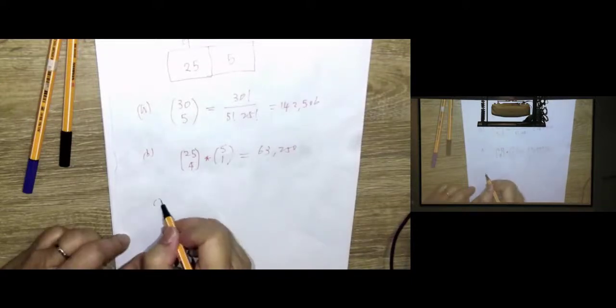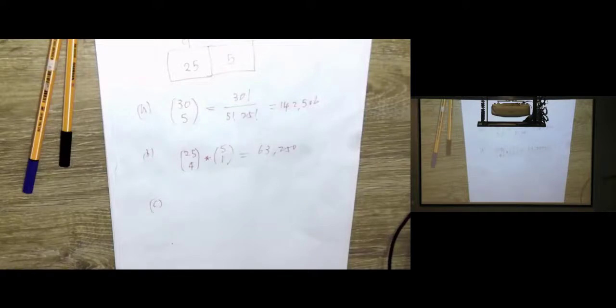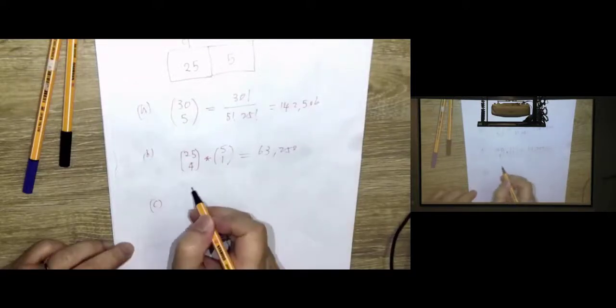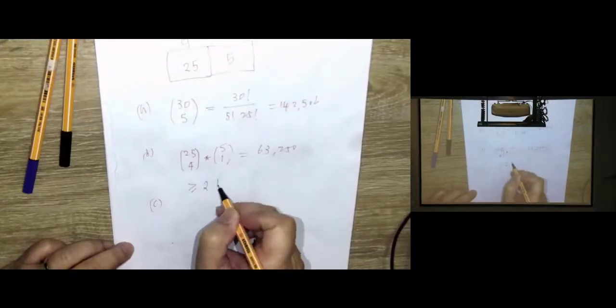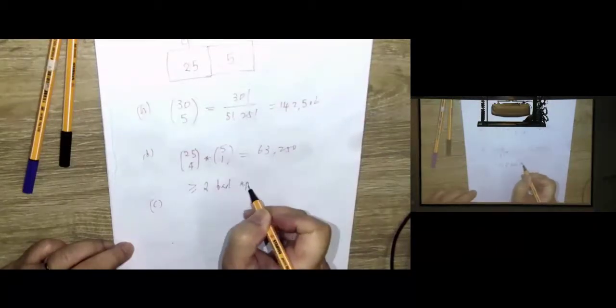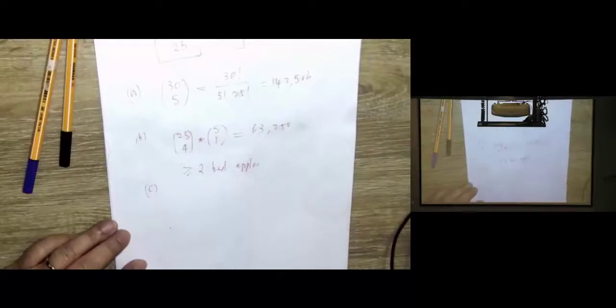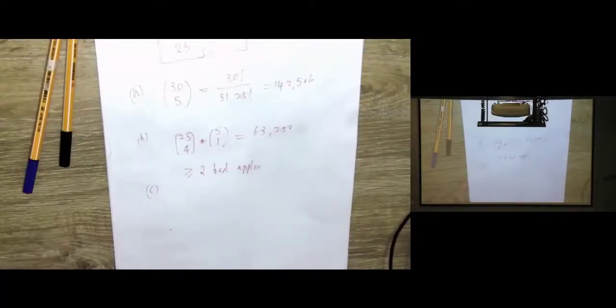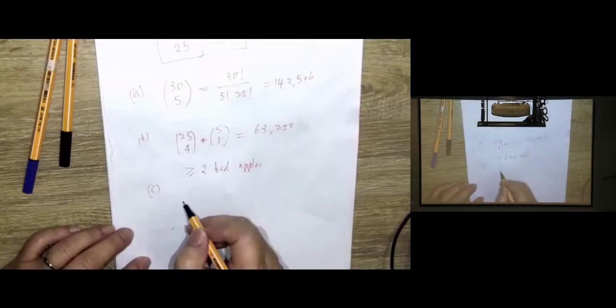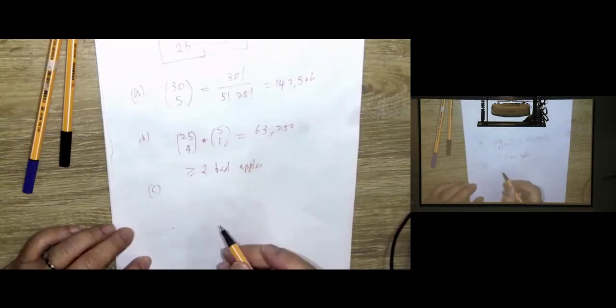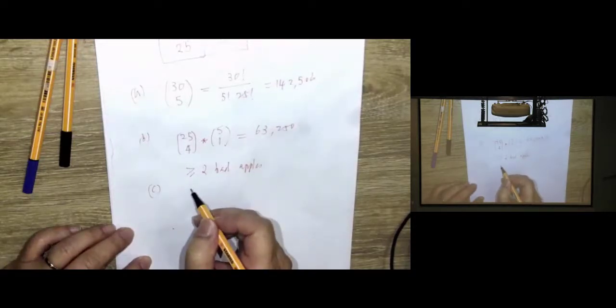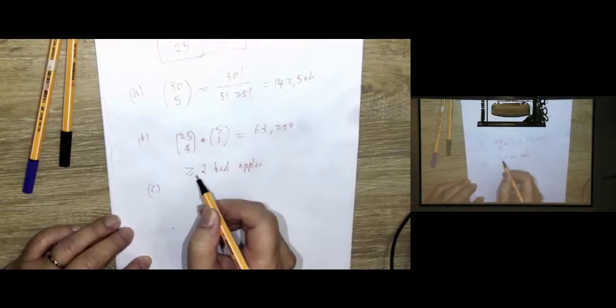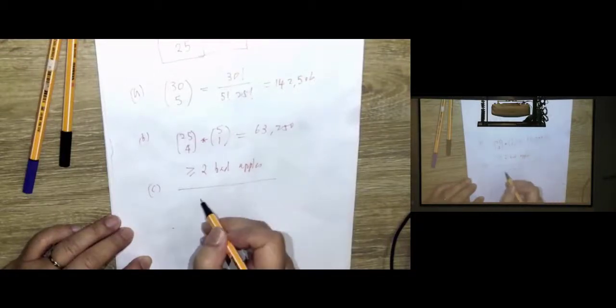And now part C is you want at least 2 bad apples. Maybe it's easier to look at the opposite.